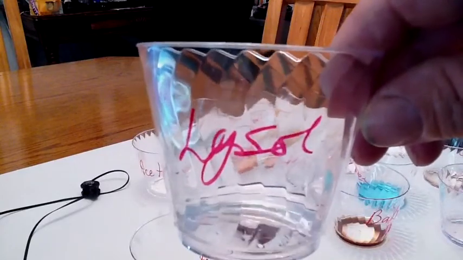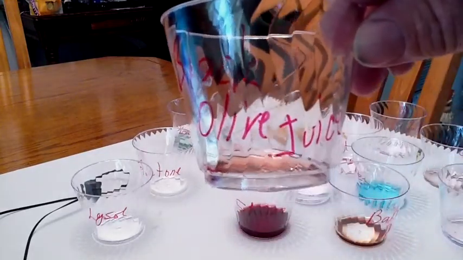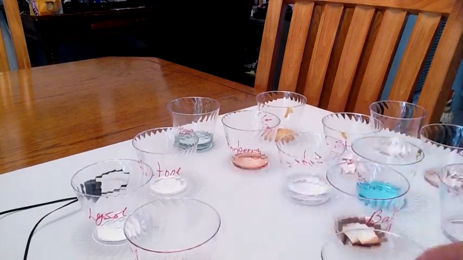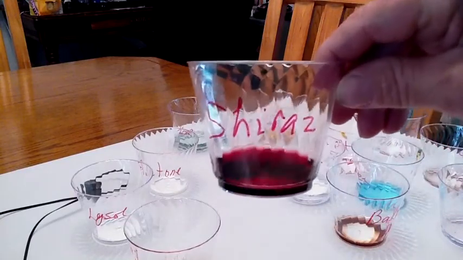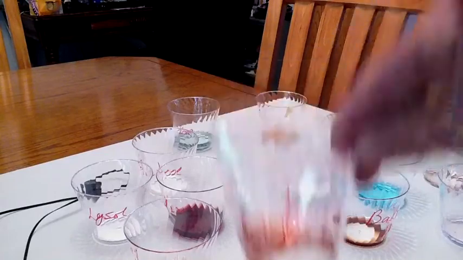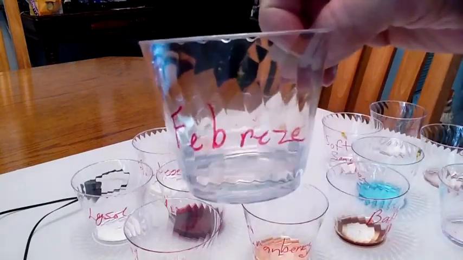I've got some Lysol disinfectant cleaner, black olive juice, Shiraz, some wine. I have cranberry juice. I have some Febreze household freshener.